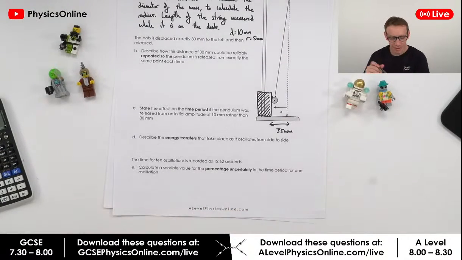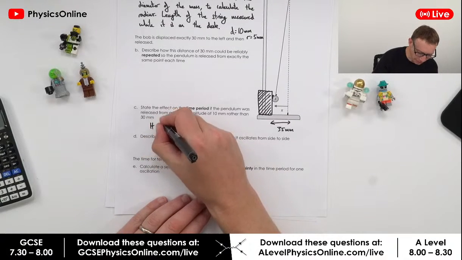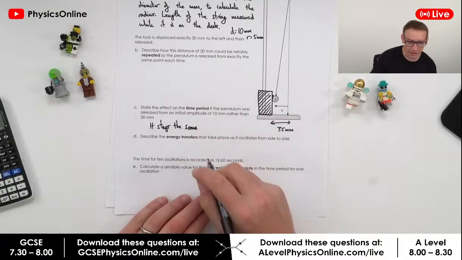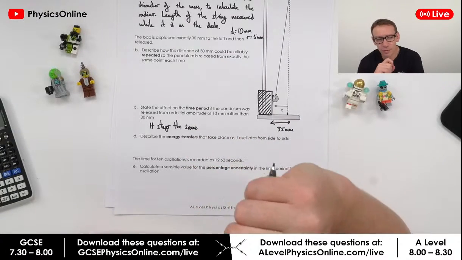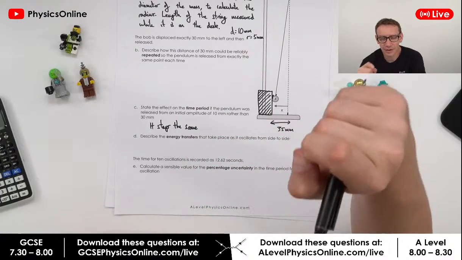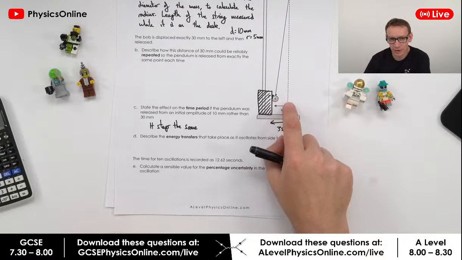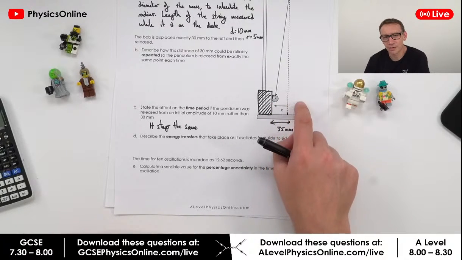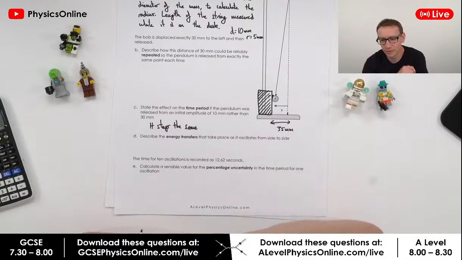Madhya, stays the same. Yeah, basically it stays the same. And the reason for that is that the amplitude is independent of the time period. If it had a smaller amplitude of oscillation, then it wouldn't be travelling as quickly, but it would still take the same time period to go back and forwards.